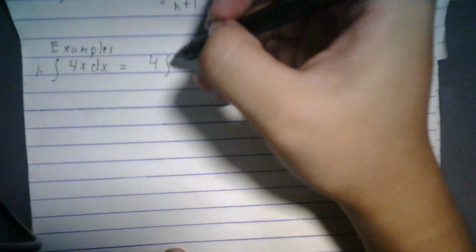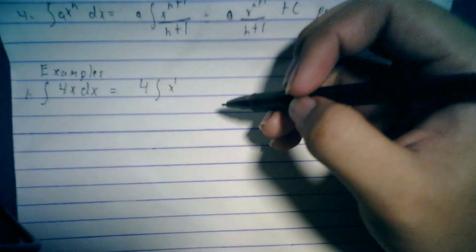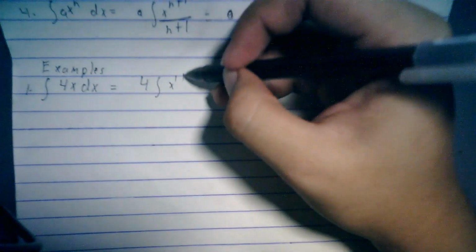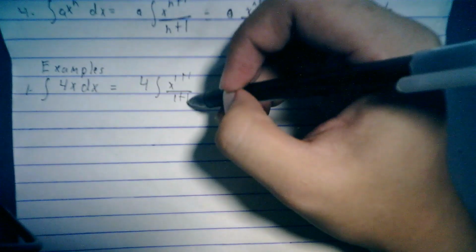Example number 1, the integral of 4x dx. As we all know, we take out 4. The integral of x is 4 times x to the power of 1 plus 1, where 1 here is the exponent. Is it clear? 1 plus 1.